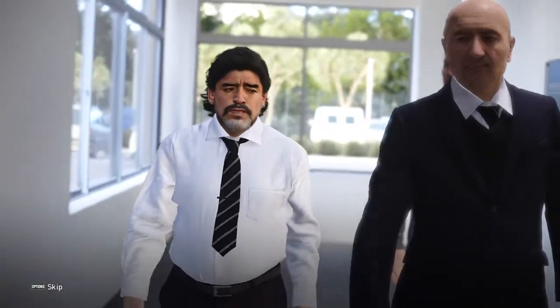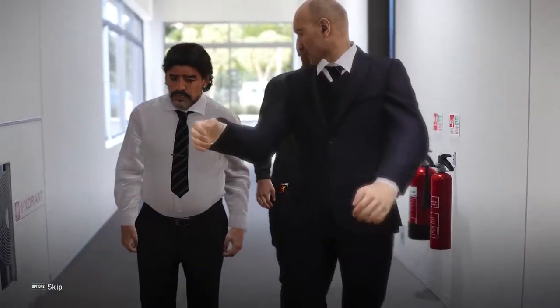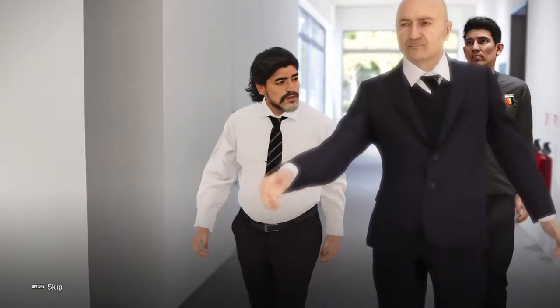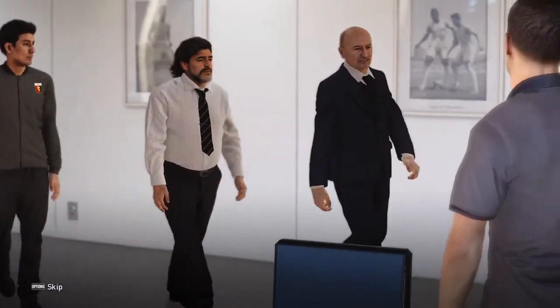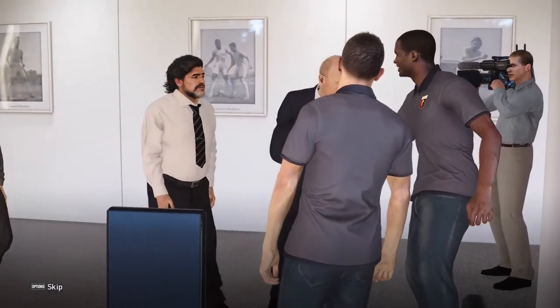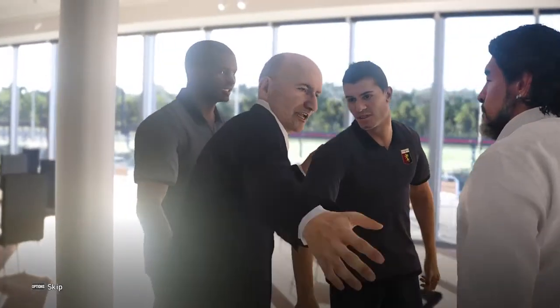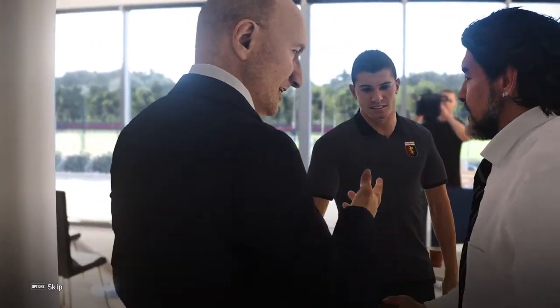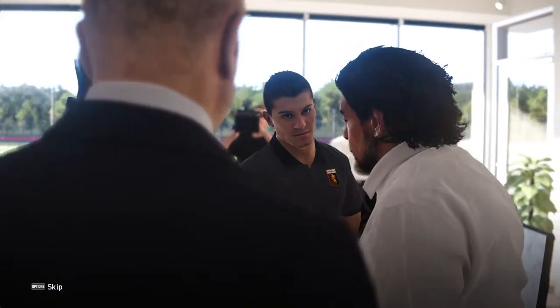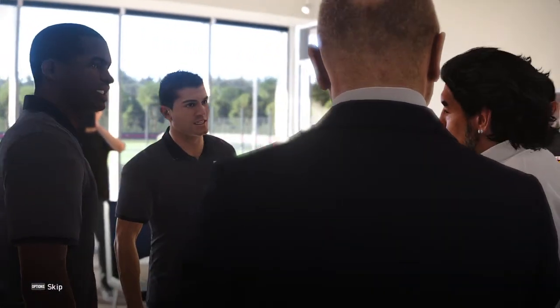So here we are, the cutscene where Diego Maradona is being introduced. And so let's see who we have here to greet him. These are loaned players here. So I think that one guy is Sumaro. Oh, there's Perrin, the goalkeeper.